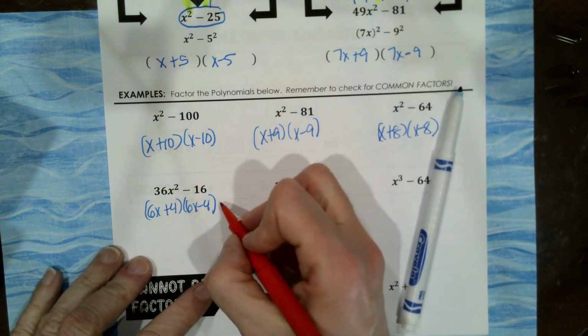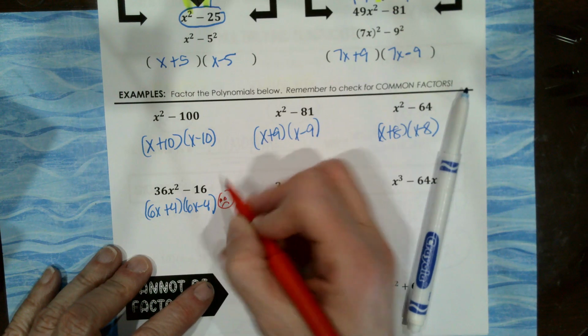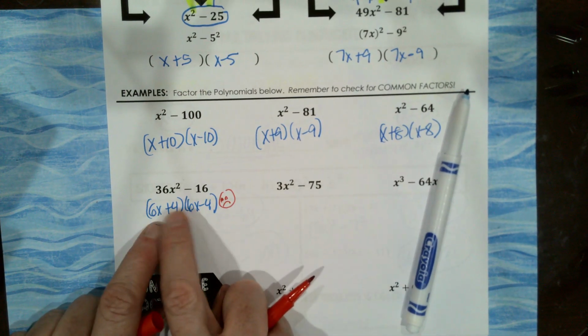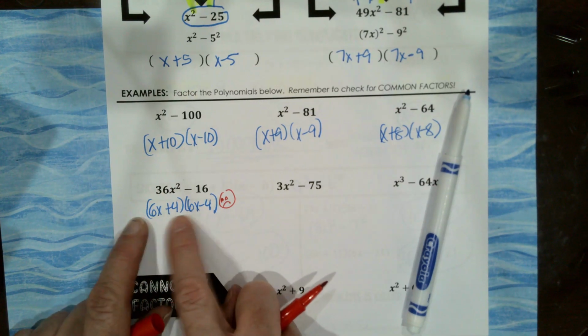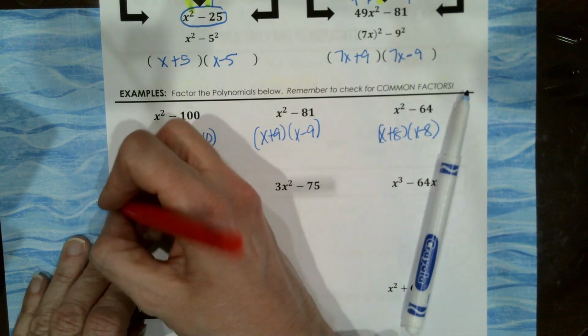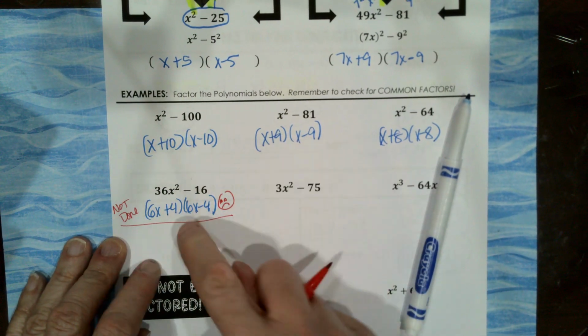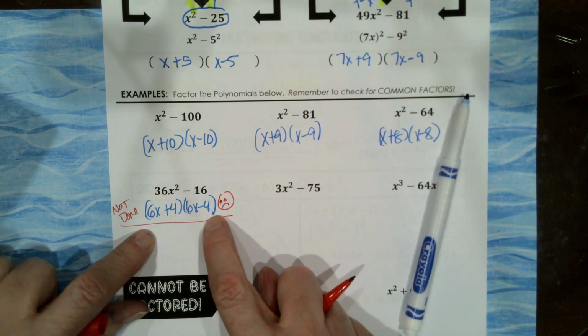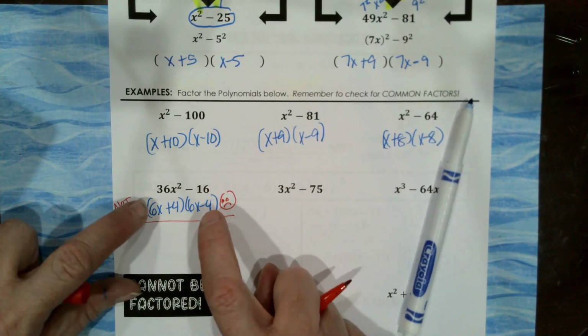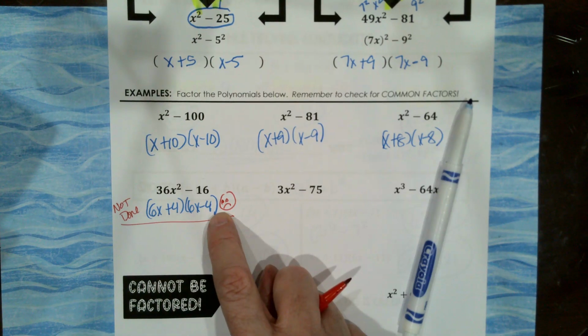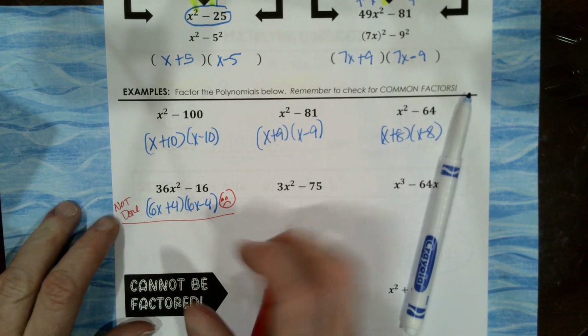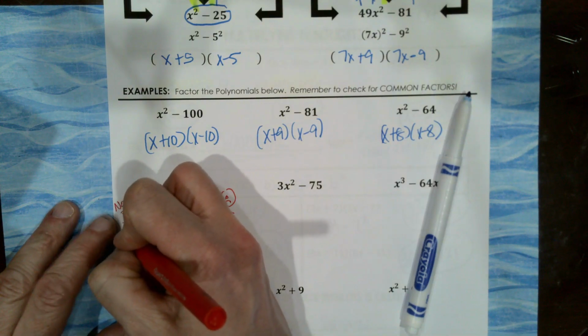But I'm going to go ahead and put this in. Do you see that 6x plus 4 and 6x minus 4, those are not factored all the way? Okay, so not done. I would say a better plan, instead of doing this and then trying to factor it, which you could do because again, we can factor these out, is to look for a common factor first.